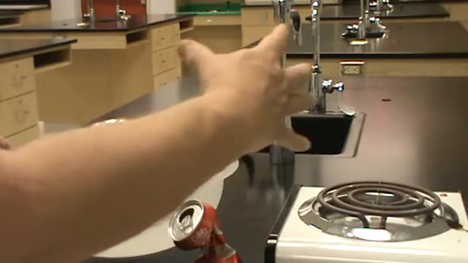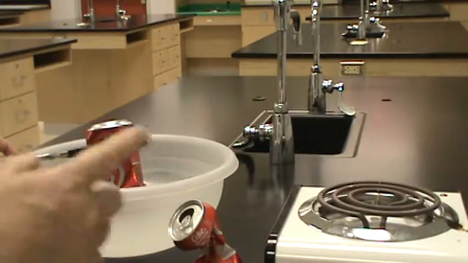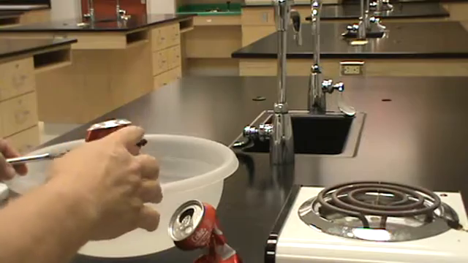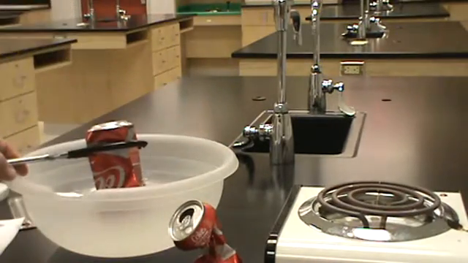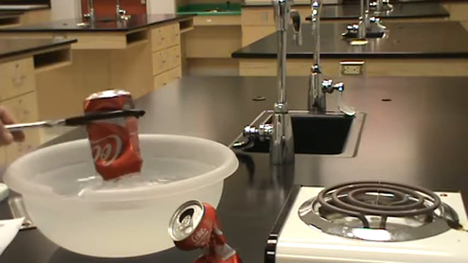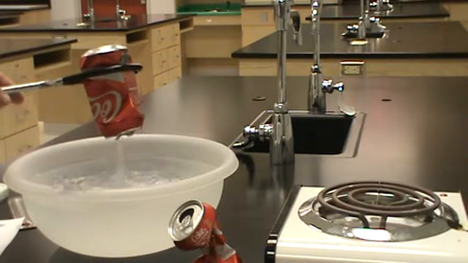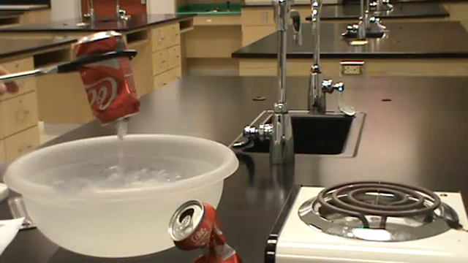The air pressure out here crushes the can. As it crushes the can, the air pressure out here on the water drives the water up into the can. Just like that.